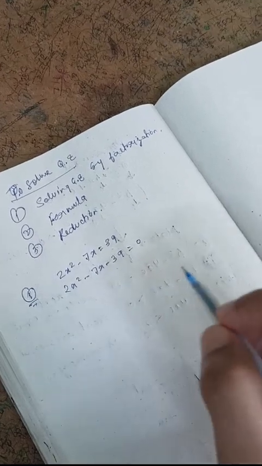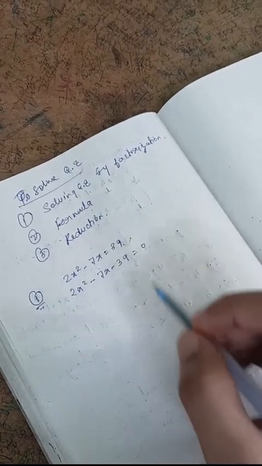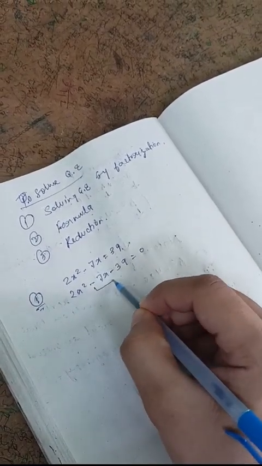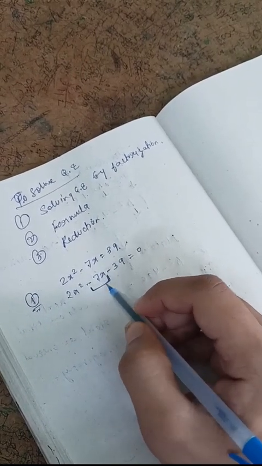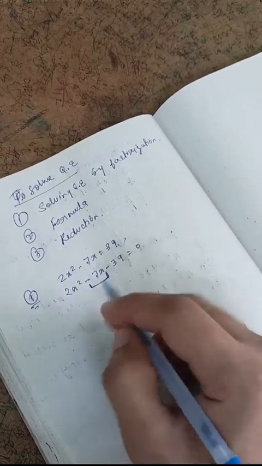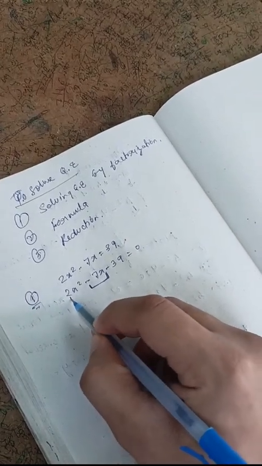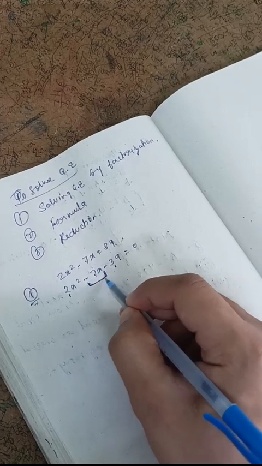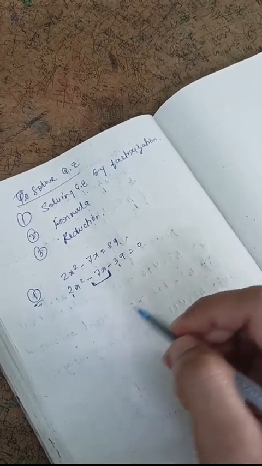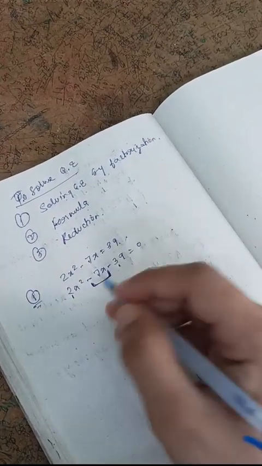Now to solve this quadratic equation, we must follow one procedure. We must break this middle term in such a way that the multiplication of these two terms gives us the multiplication of 2 and 39, and the subtraction of those two terms gives us minus 7. What does that simply mean?